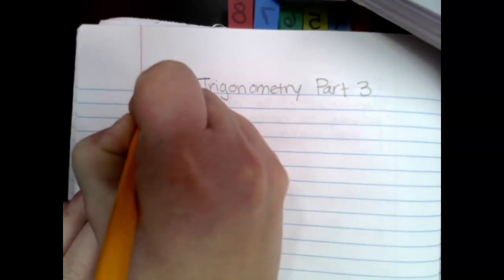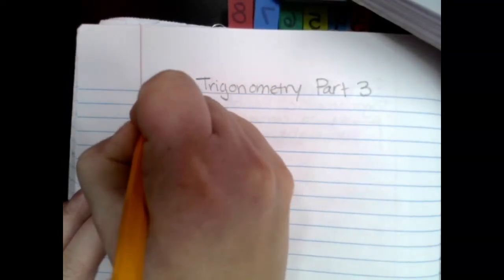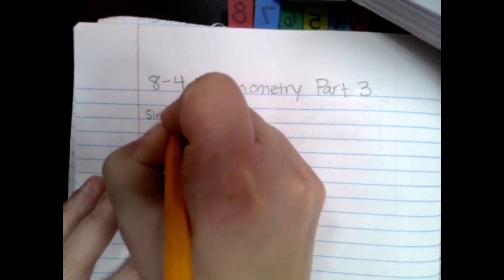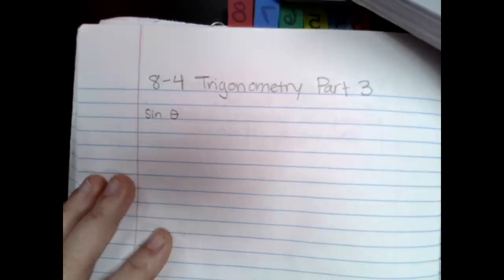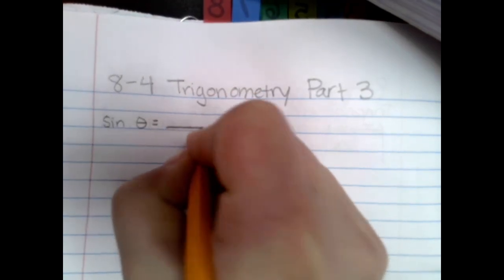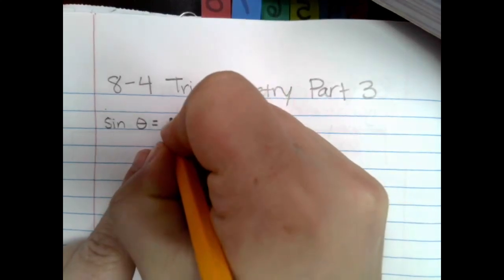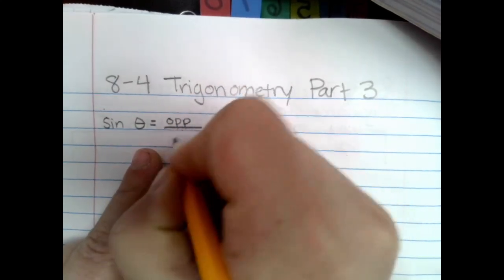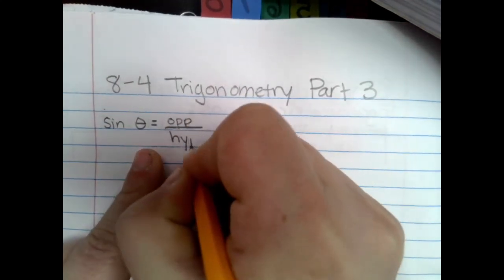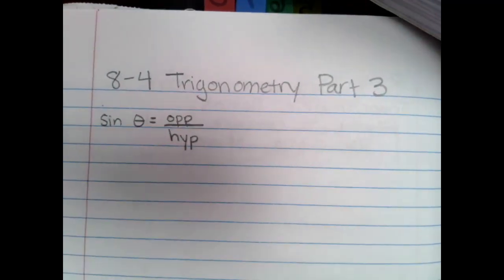Trig ratios, we had sine. And we use that theta to show the angle. So if I do sine of theta, what will sine equal to? What two sides did we work with? Opposite over hypotenuse. Good.